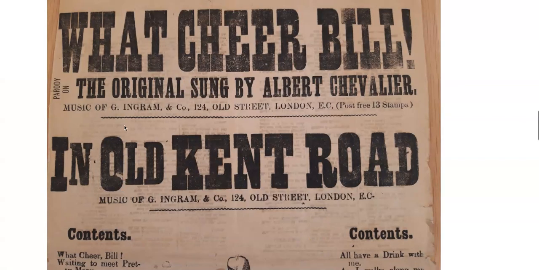in the hands of Albert Chevalier with Watcho Bill in the Old Kent Road.